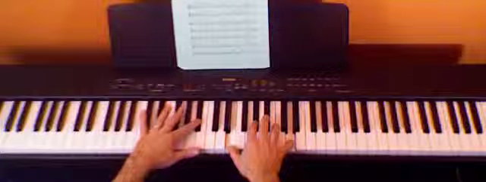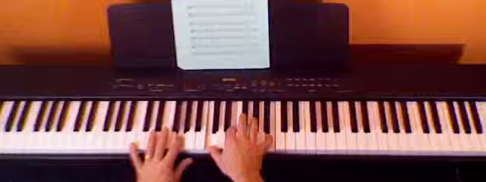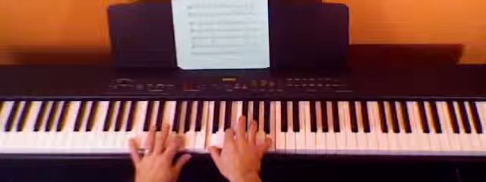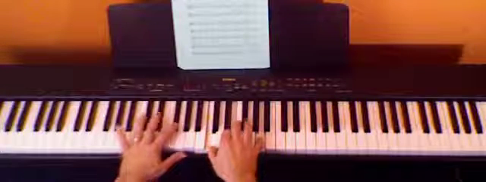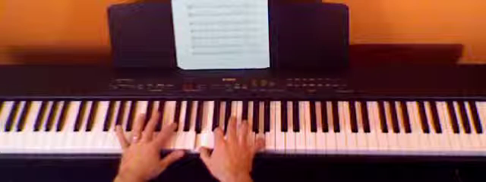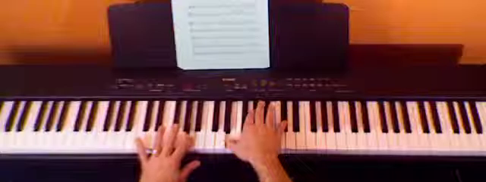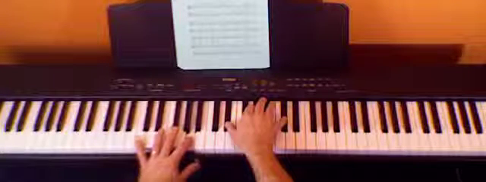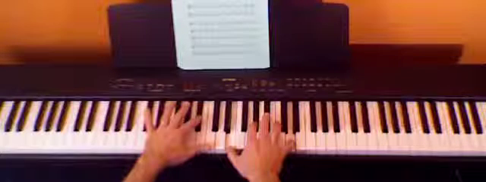Let's try the bridge together slowly. Here's your A minor. 1, 2, 1, 2, 3, 4. 2, 3, 4, D7, 3, 4, G major, 3, 4, 1, 2, 3, 4. F sharp minor, 3, 4. B7, 3, 4. E major, 3, 4.